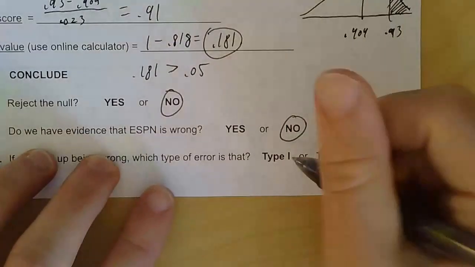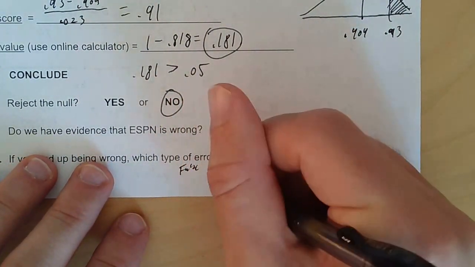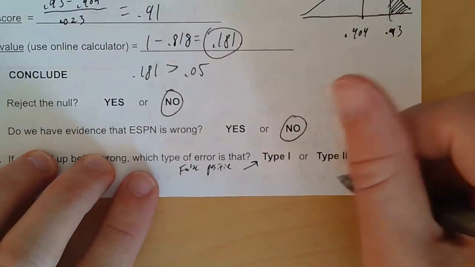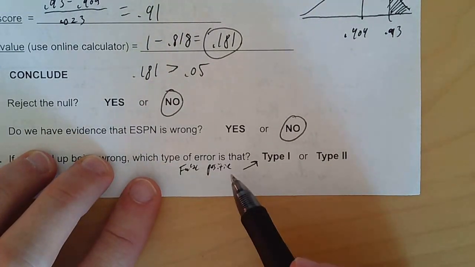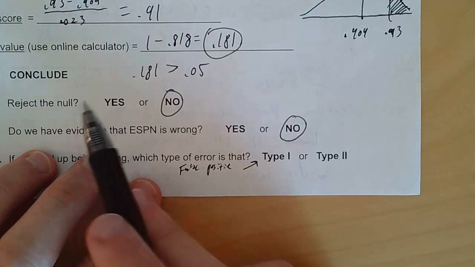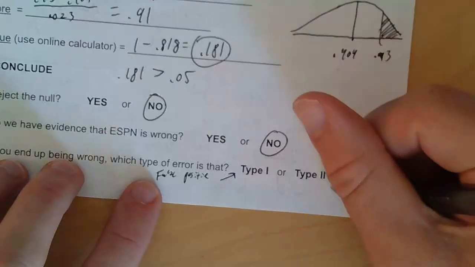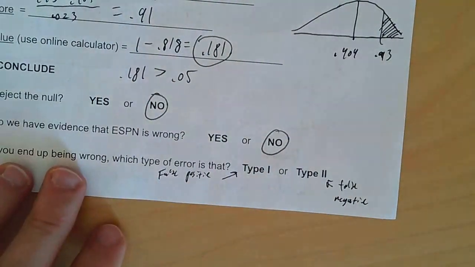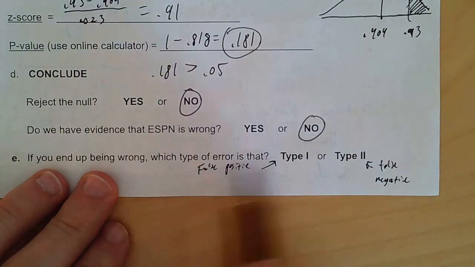For the last question, a type 1 error is a false positive, meaning that you say you reject the null but you shouldn't have. It's like when you're told you have COVID but you don't. Think of that. That's a false positive. So it's when I do reject but I shouldn't have. I was wrong. Type 2 is a false negative. That's when you're told you don't have COVID but you do. So it's when you don't reject but you should have. So this would be a type 2.